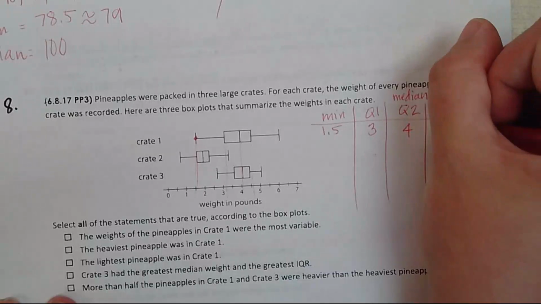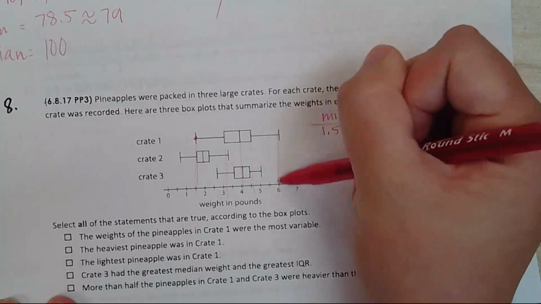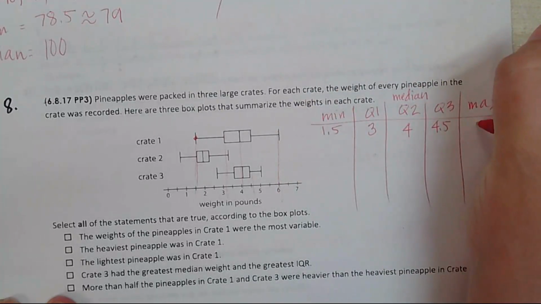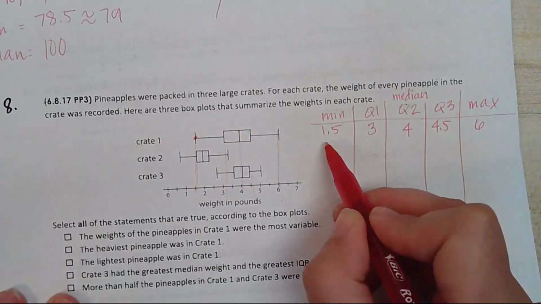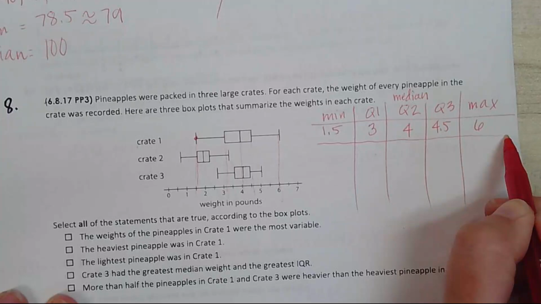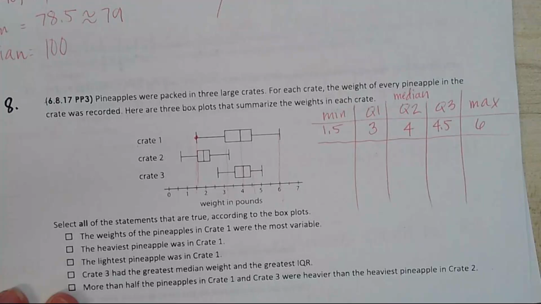It's on 4.5. And then our maximum number is on what? 6. And again, that was for crate what? 1. I'm going to underline it so I know that's for crate 1. Go ahead and do crate 2 and 3, finding that min, that Q1, that Q2, that Q3, that maximum.